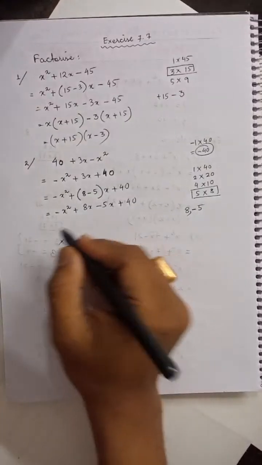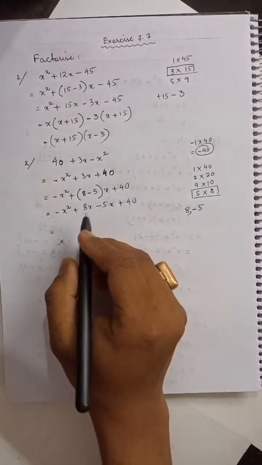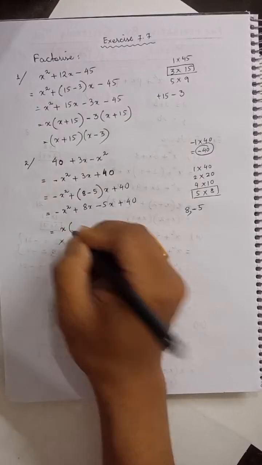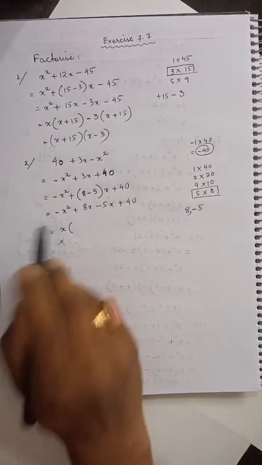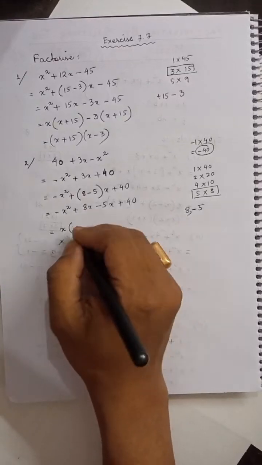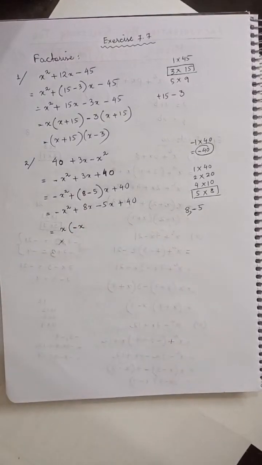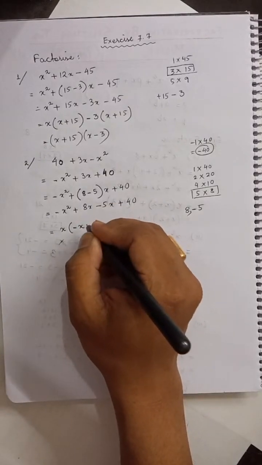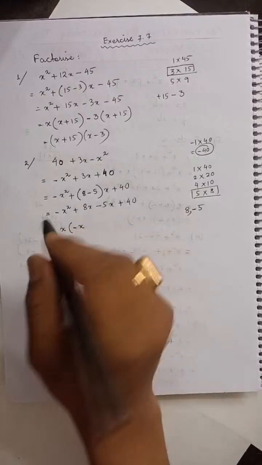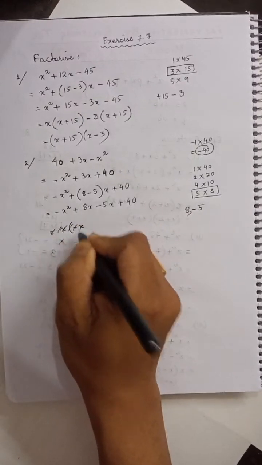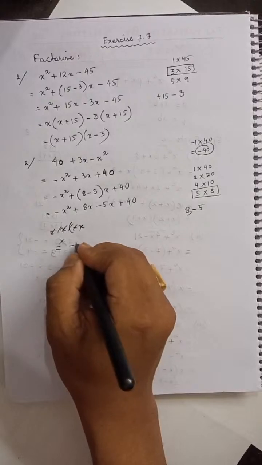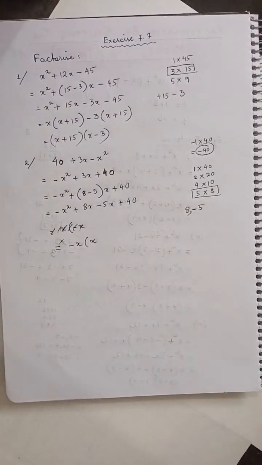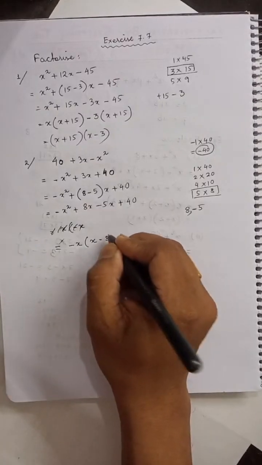So we'll take out common. From the first two terms we can take out x, but just keep in mind that we still have a negative number. Okay, so this will be minus x and plus 8, or let me do one thing, let me take minus x as common. Then we will have a positive x and minus 8.